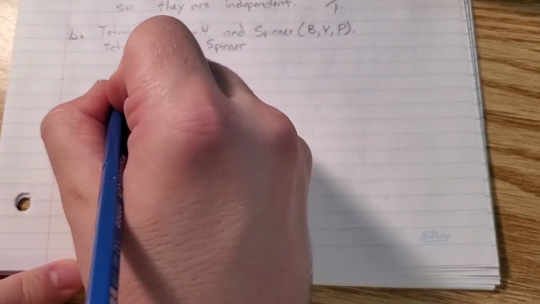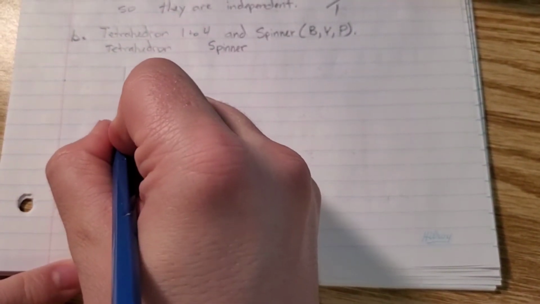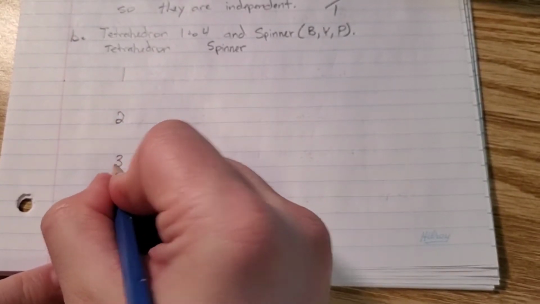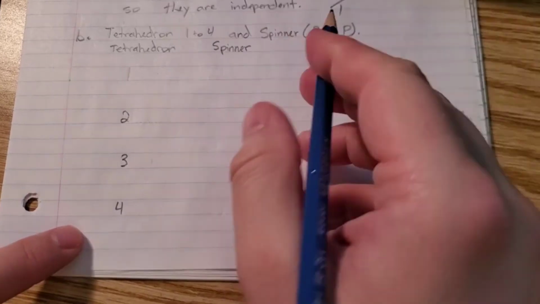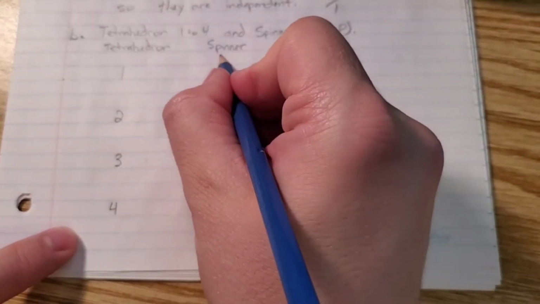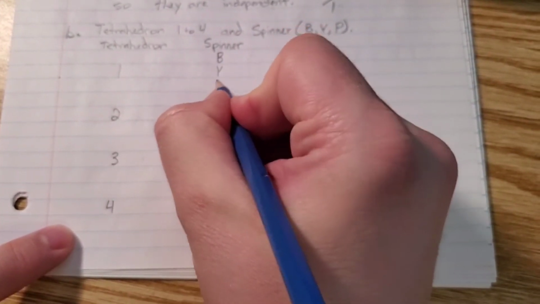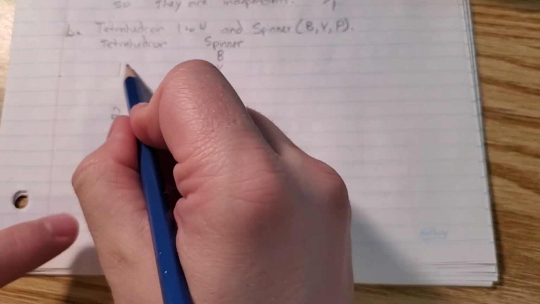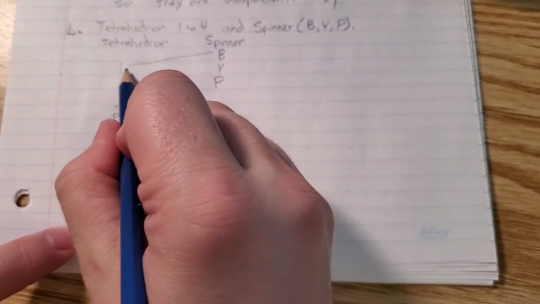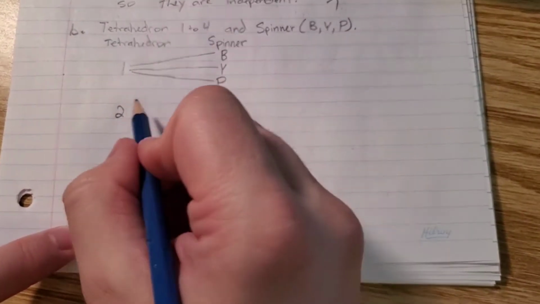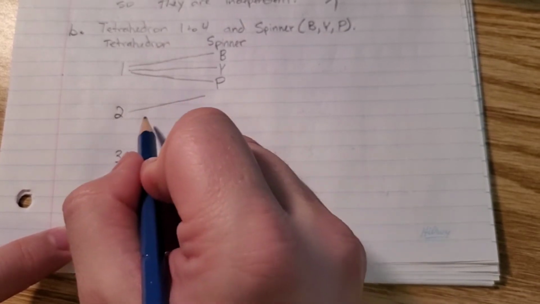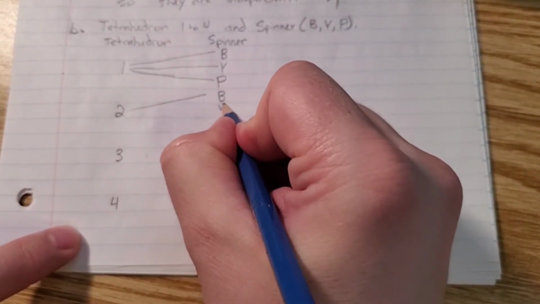Okay, so let's write down the options. We have a 1, a 2, a 3, and a 4. And our spinner, our options are blue, yellow, and purple. So if you rolled a 1 and then spun, you could get a 1 and a blue, a 1 and a yellow, or a 1 and a purple. If you rolled a 2, you could still get a blue, a yellow, or a purple.